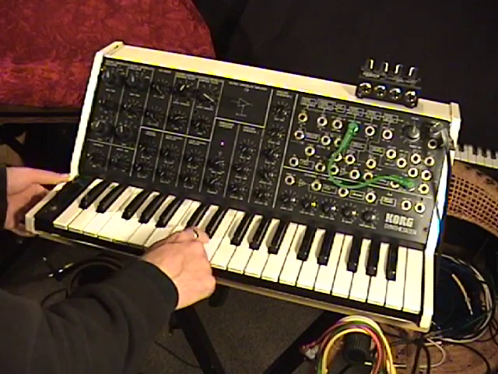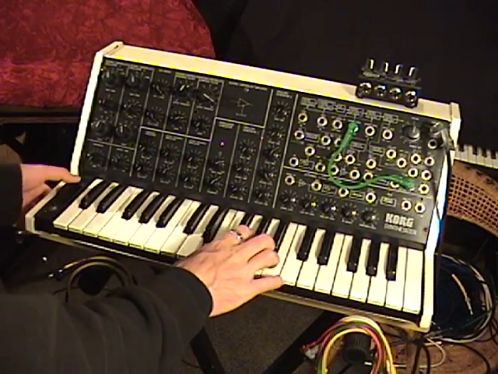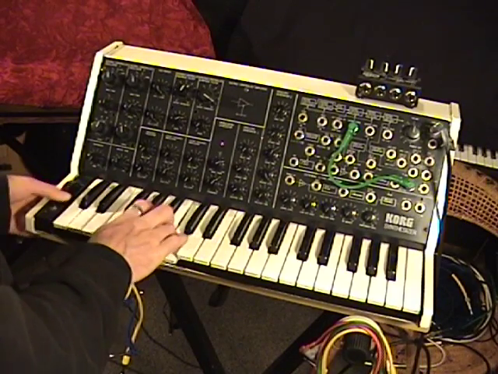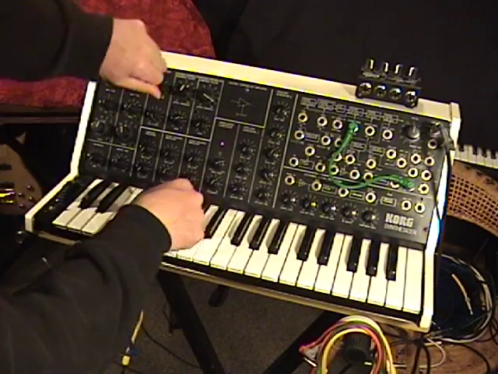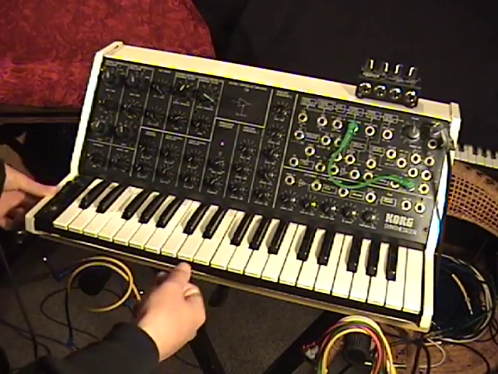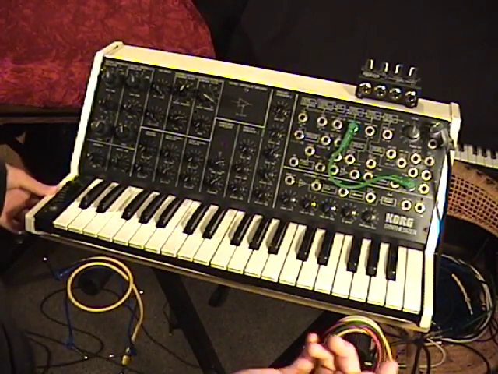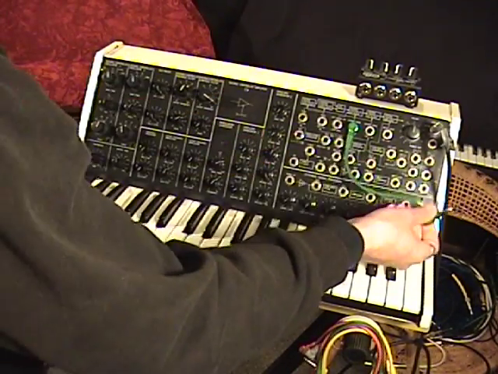So here we'll demonstrate it. No effect, but let's turn it up. And that's so you don't have to be up here moving the knob. You can have your hand over here or whatever, controlling the cutoff point of the high-pass filter. Of course, just any output here will have the same effect.